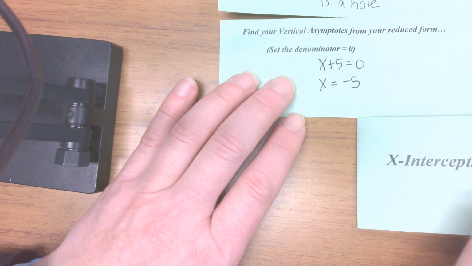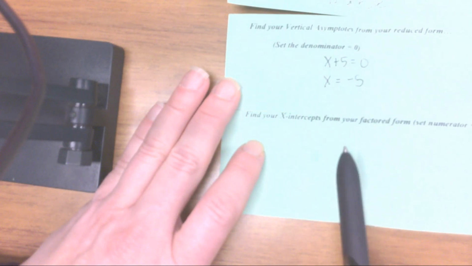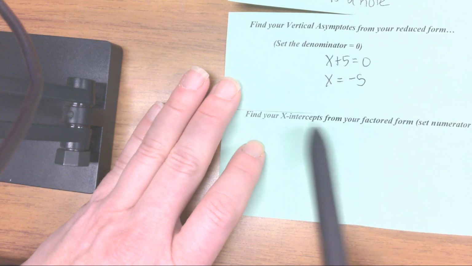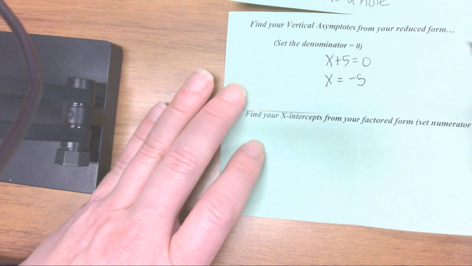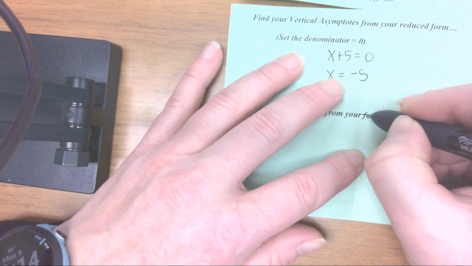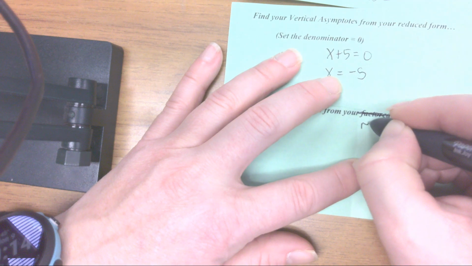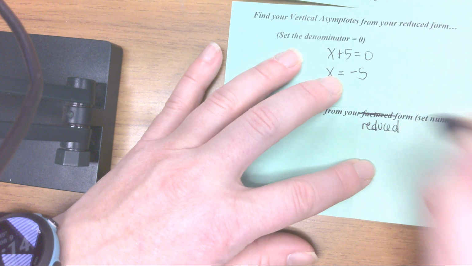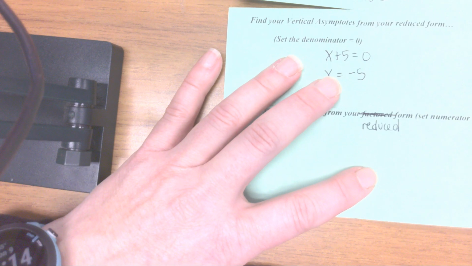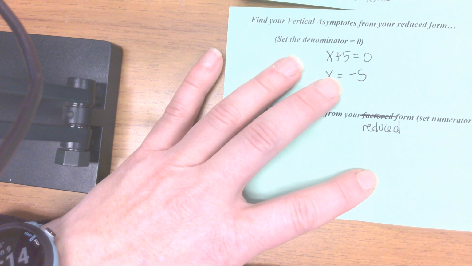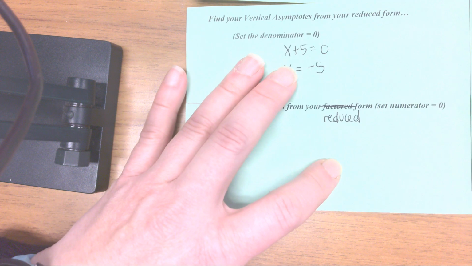X-intercepts, you also get your intersect. This should find your x-intercepts from your factored form, and this should be your reduced form as well, because the hole is not an x-intercept. So once you have your reduced form, you set any factors in the numerator equal to 0.